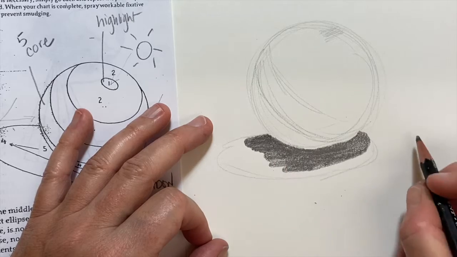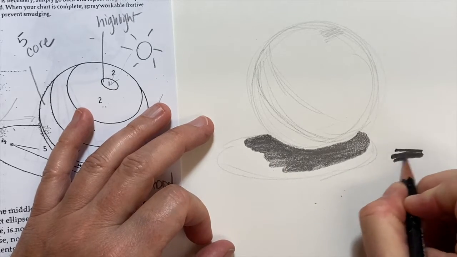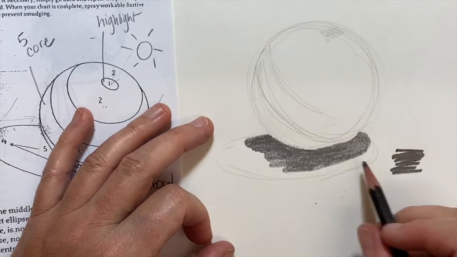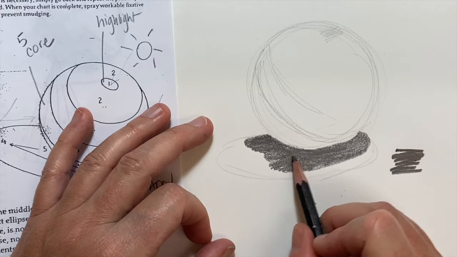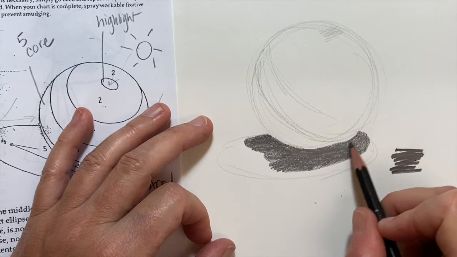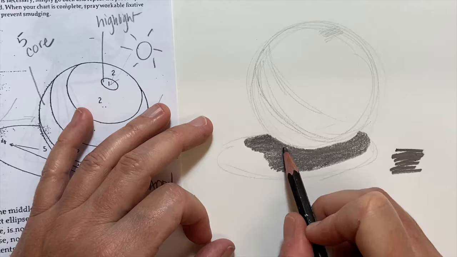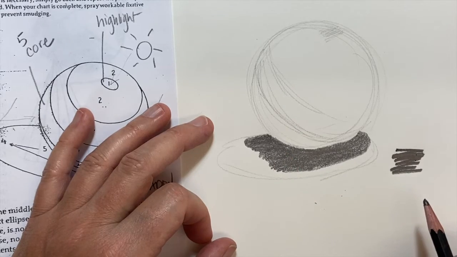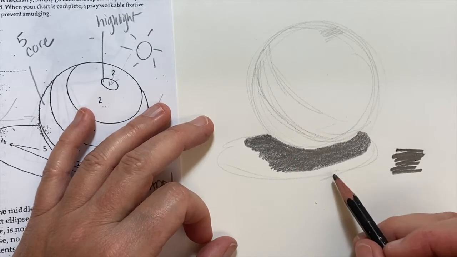So you notice I'm not doing this. I'm not pushing like a madman, but I am working on good, consistent shading so that I don't have any gaps of white in between. And I would continue on with that. So if that's where you start, great.